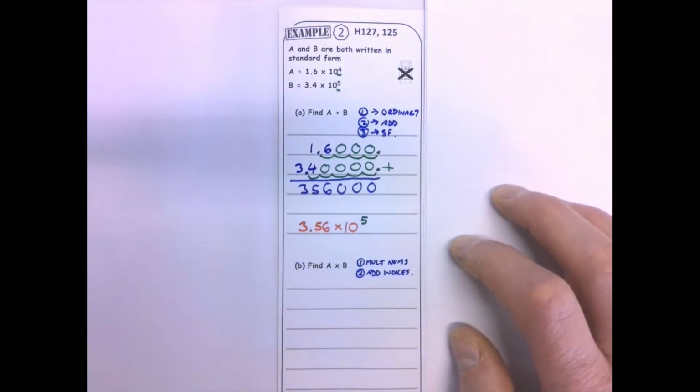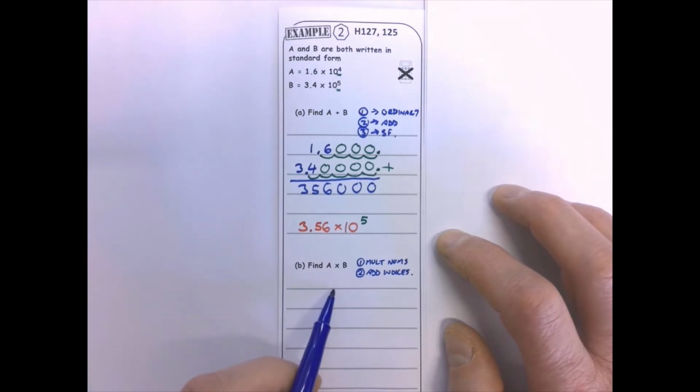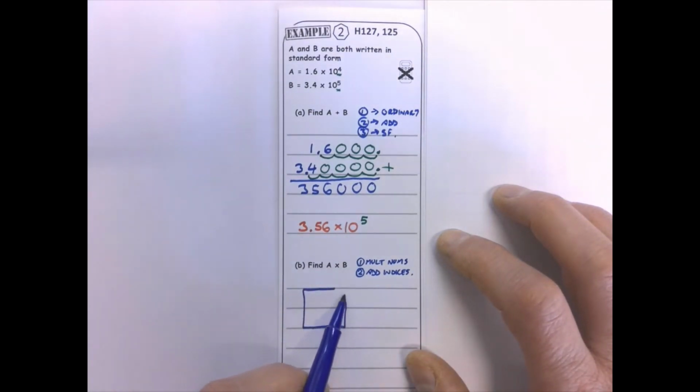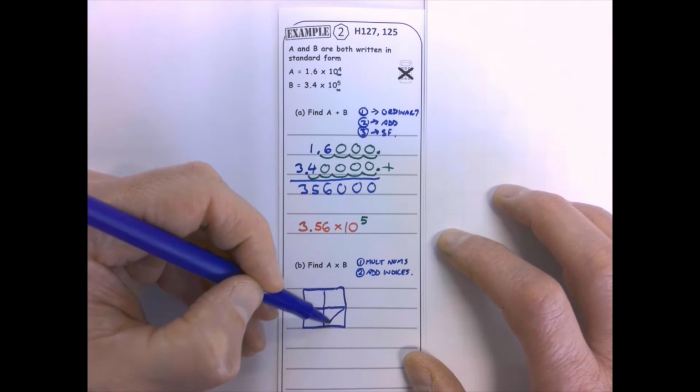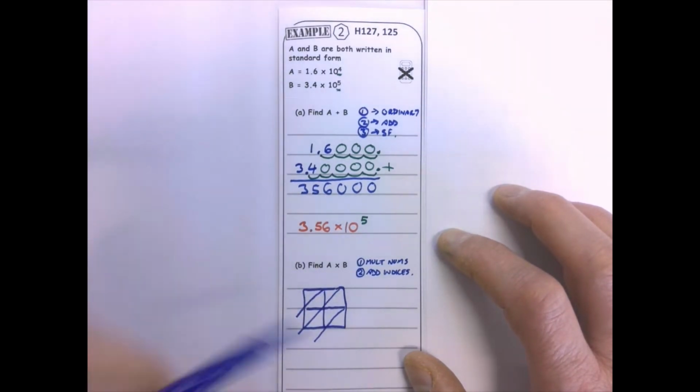Okay, those are the rules for it. So let's do that. So we've got 1.6 and 3.4, so let's multiply those together. So I'm going to do it with Chinese lattice. You may like to do it with column multiplication, you might do chunking. I don't know what your favoured method of multiplication is.